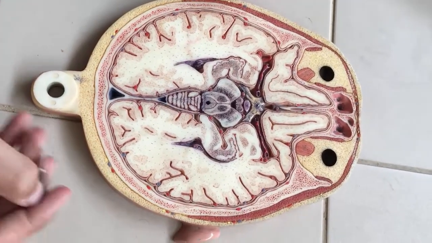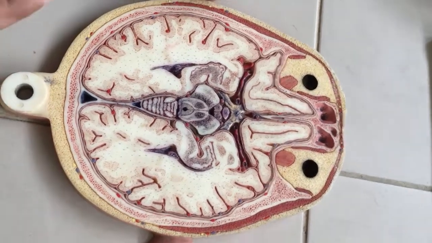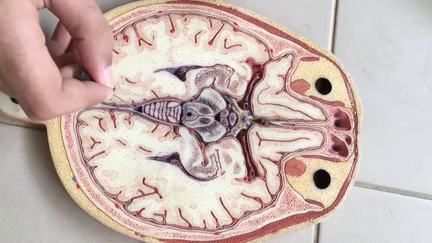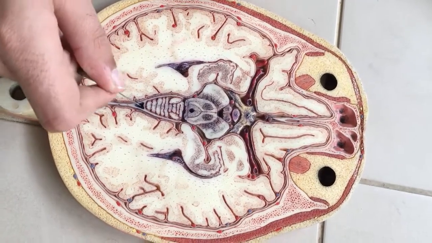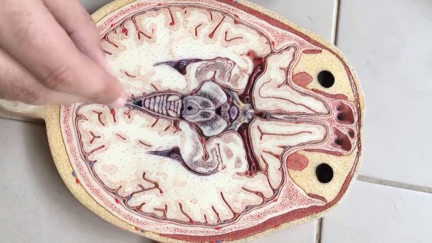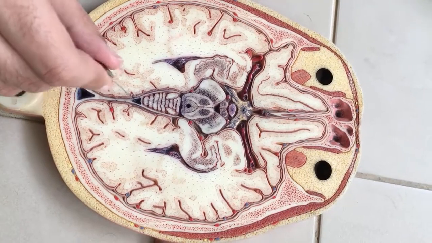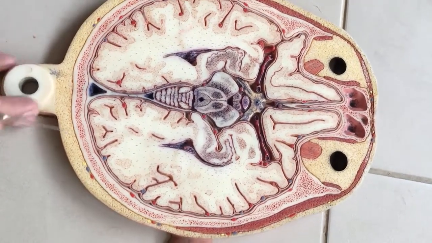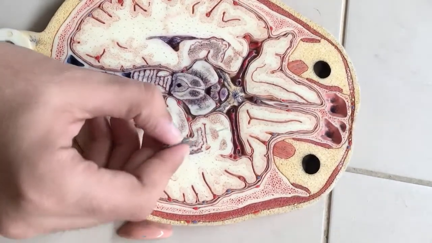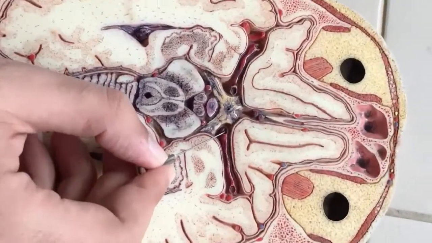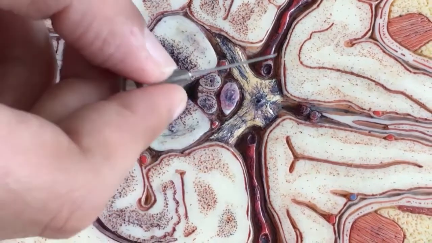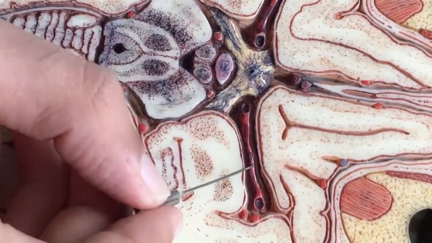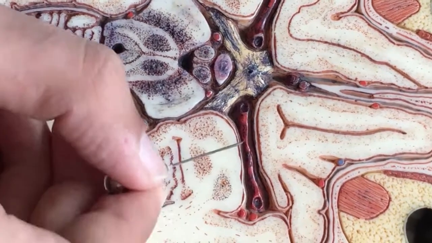This is the sixth section. Here, this is the superior sagittal sinus. This is the straight sinus. It's no longer the inferior sagittal sinus. This is the straight sinus. Now here we have the internal carotid artery. These are the internal carotid artery. This is the middle cerebral artery.